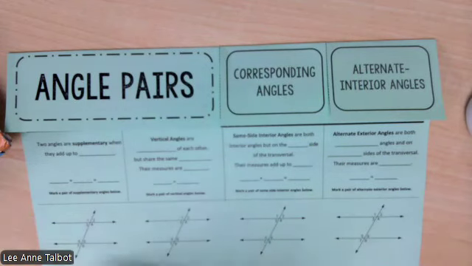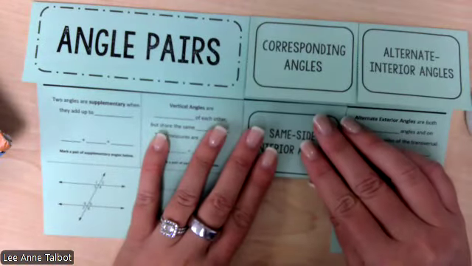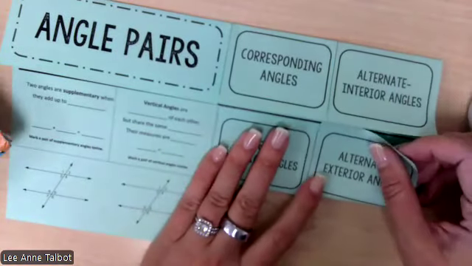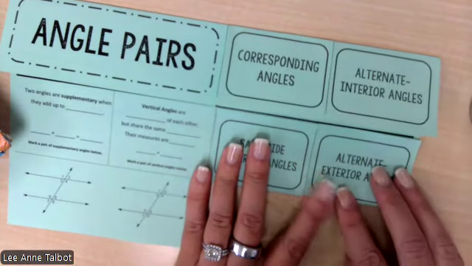Okay, so let's talk about angle pairs. This is an 8th grade concept. You guys should have at least done some things with angle pairs last year. When I had my Math 1 class last year, there were a lot of students that knew them and had memorized them.